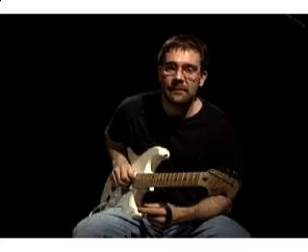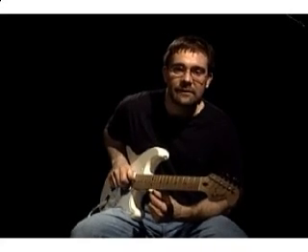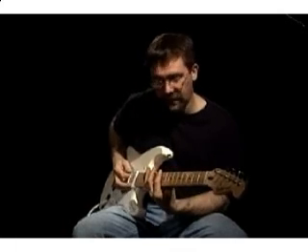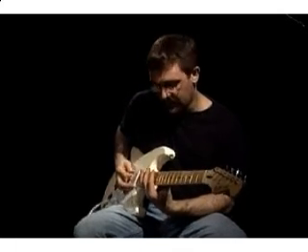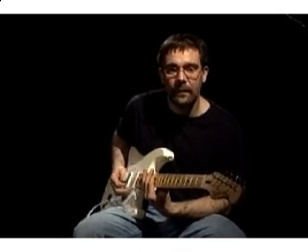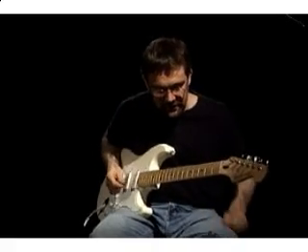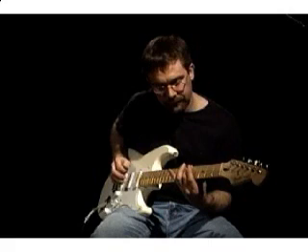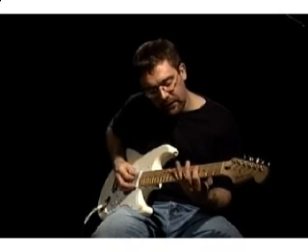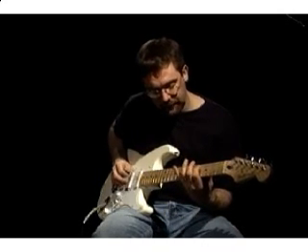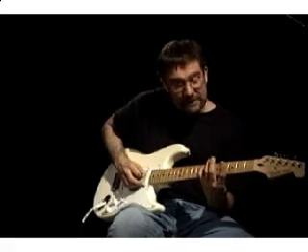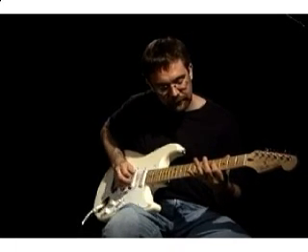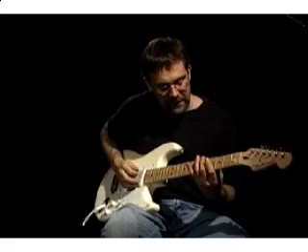All of the examples in this section are demonstrated in the key of A. That means they start on an A note as 1, move up to a D note as 4, and up to E as 5. Try this. The first pattern looks like this. Put your middle finger on the 6th string, 5th fret. Pointer finger on the 5th string, 4th fret. Pinky on the 5th string, 7th fret. Pointer on the 4th string, 4th fret. And you get this pattern.